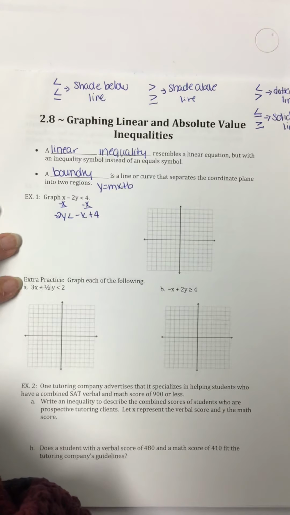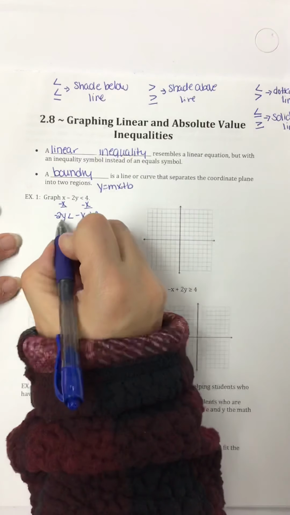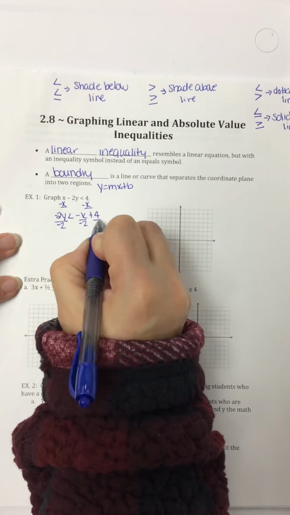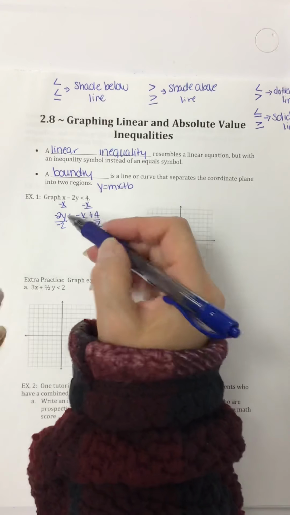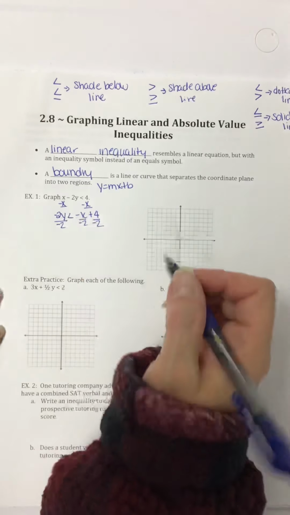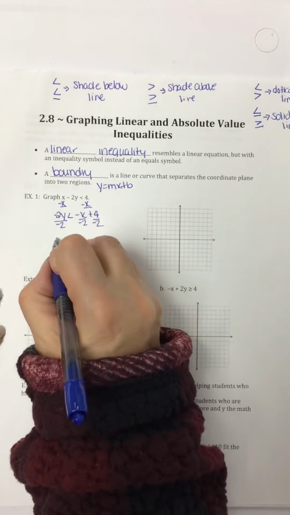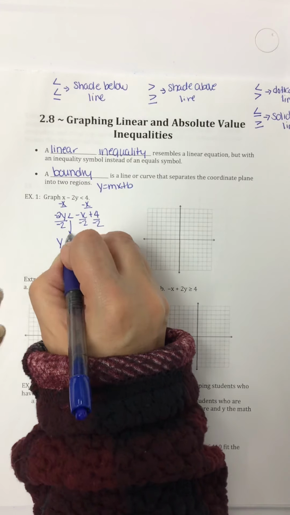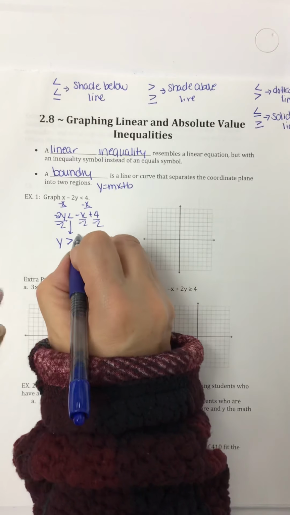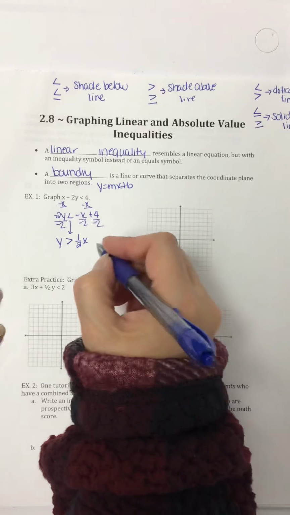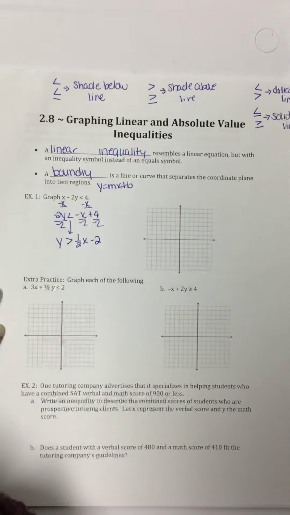And then what would we have to do? Yeah, if we need y by itself, we divide by negative 2 to everything. Here's the thing. With an inequality, remember when we were solving inequalities before, what happens when you divide by a negative? You change the inequality symbol. So it would be y is greater than, a negative over a negative is a positive, 1/2 x. 4 divided by negative 2 is minus 2.